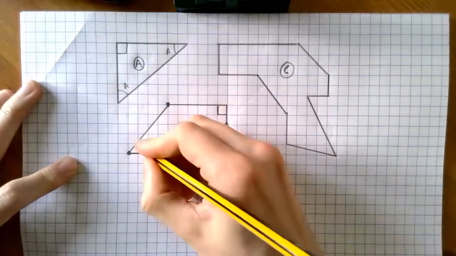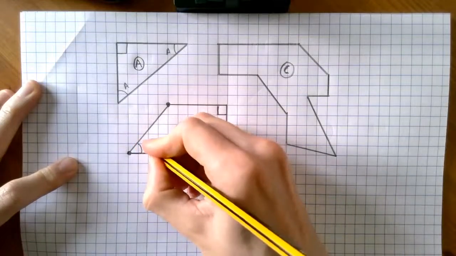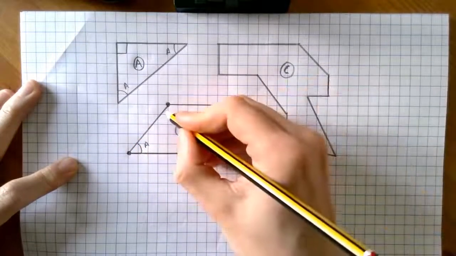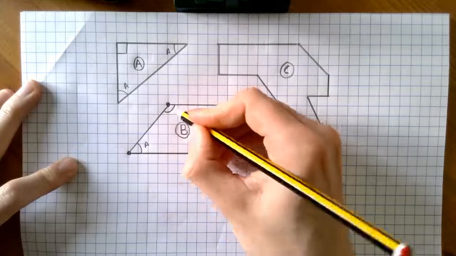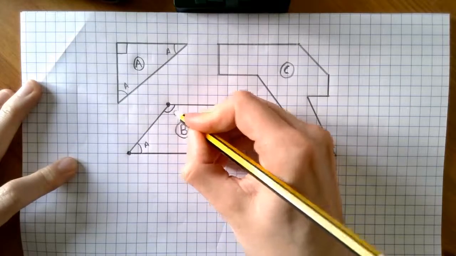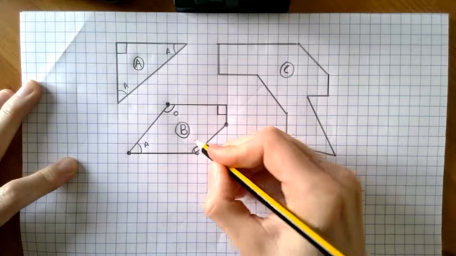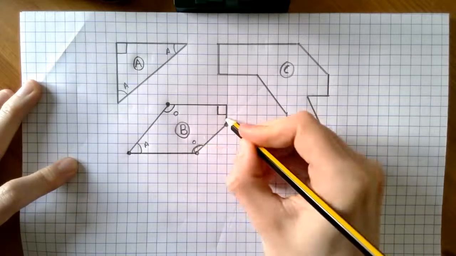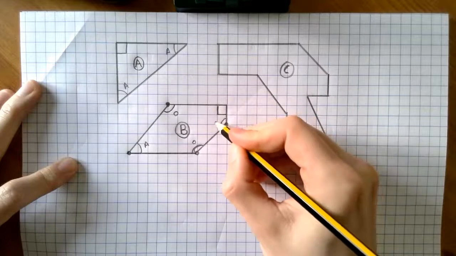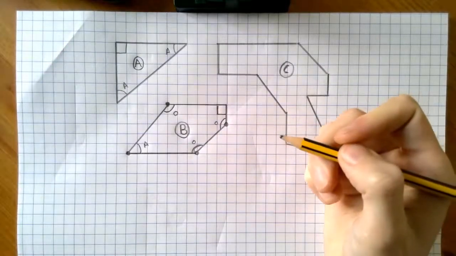In the corner I've got a nice little acute angle. At the top I've got an obtuse angle. At the bottom I've got another obtuse angle, and over here another obtuse angle. So no reflex angles there because there wasn't a line that went beyond 180.